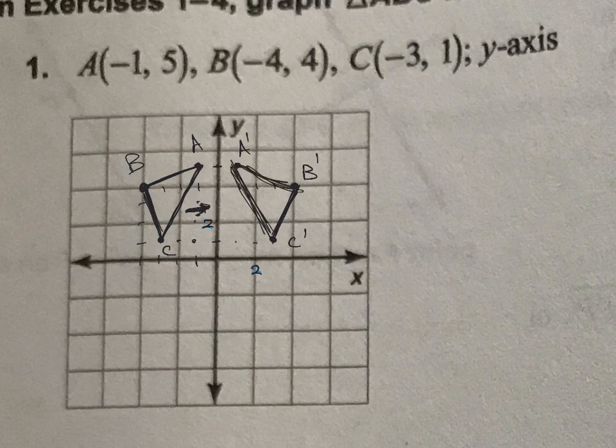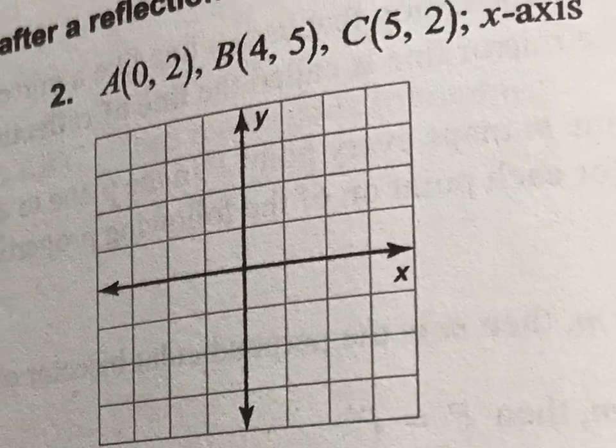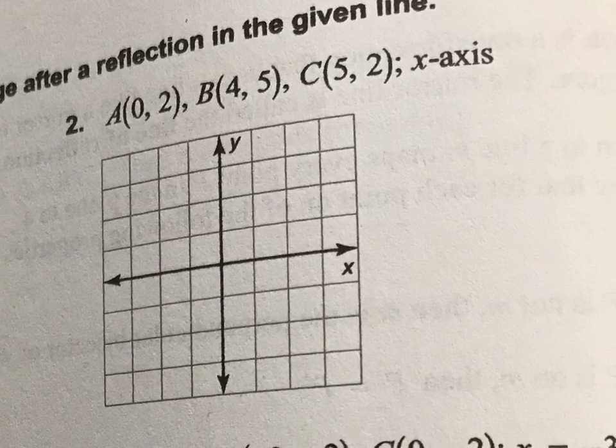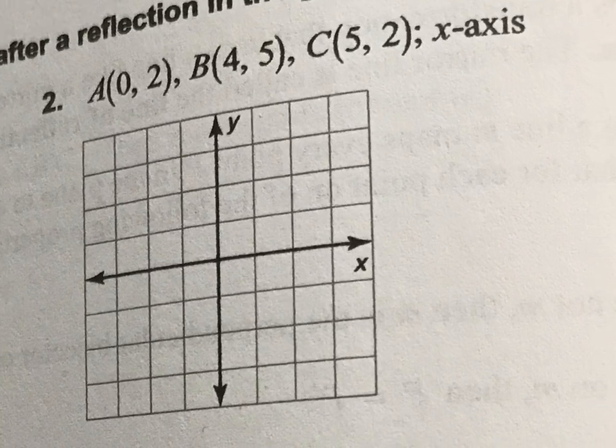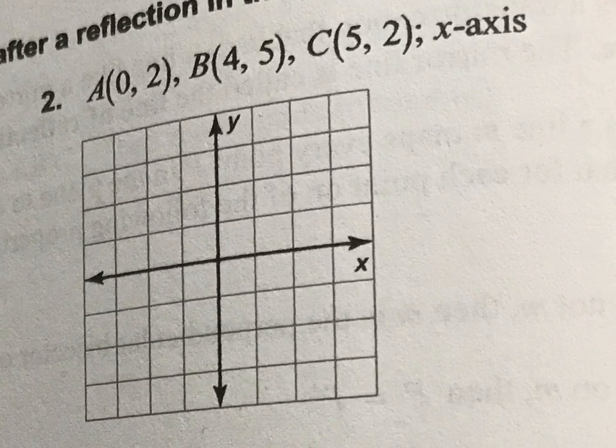And then you should look at it and make sure it looks like it has been reflected. That's pretty good. It is awesome. I love it. Everybody do number 2. Graph it, please. Be quiet and graph it. Go by 2s on this as well.